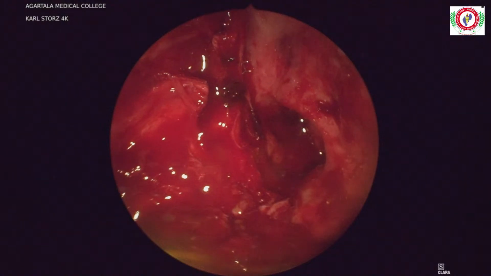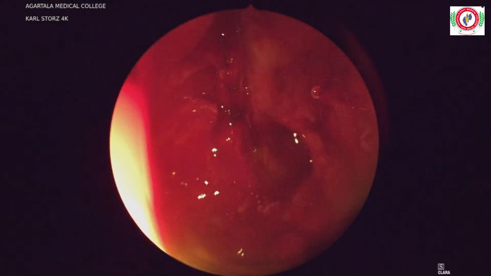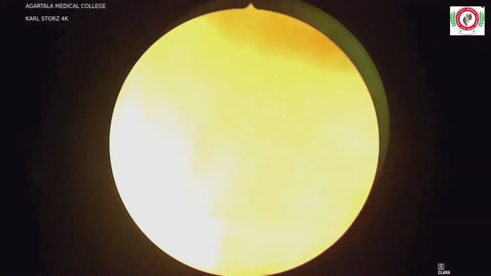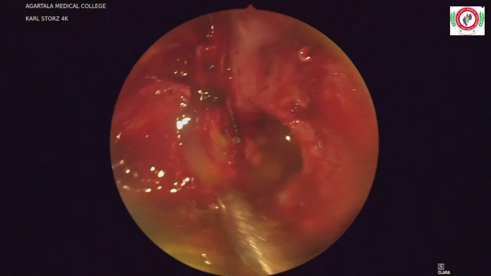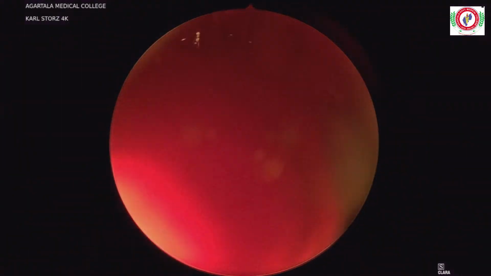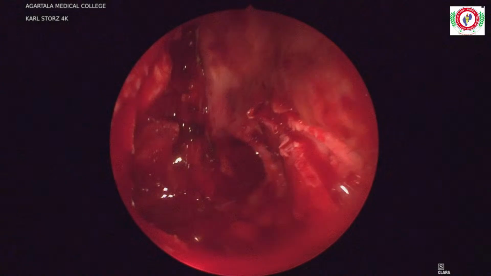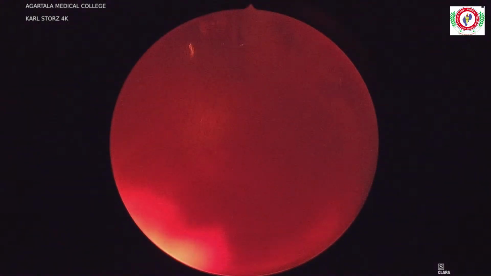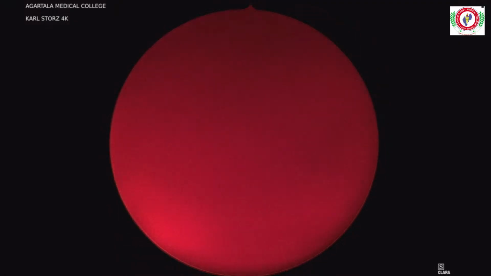No. It was only the tumor that guided us. Alright, so we didn't go to the pterygopalatine fossa intentionally. We just removed the tumor. Give me a debrider now. Yes, can you see that? So, I am just anterior to the eustachian tube and there is no bone here. See?